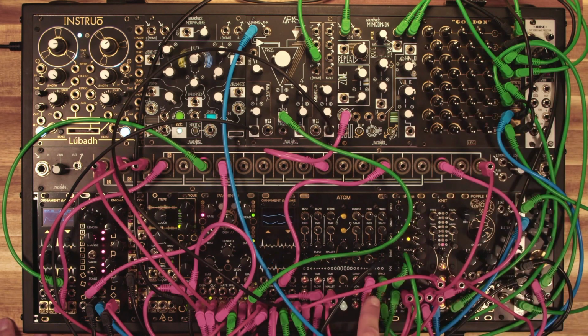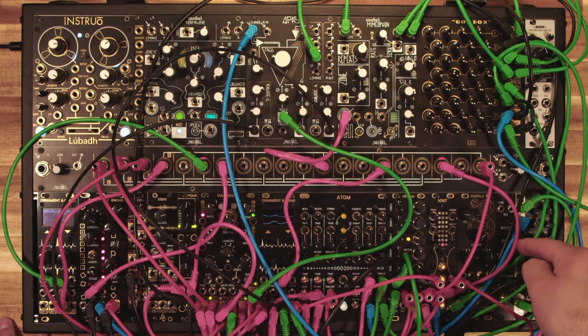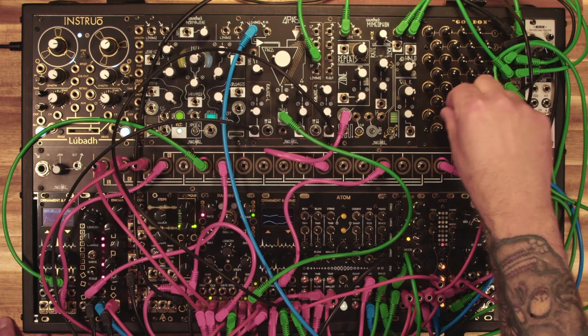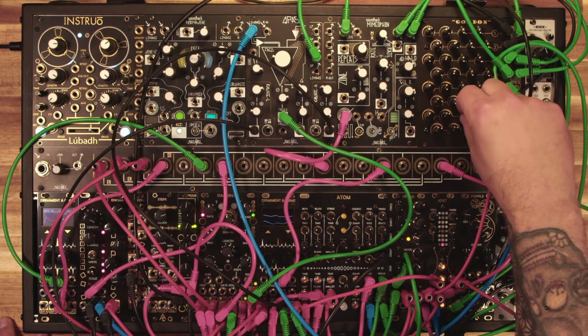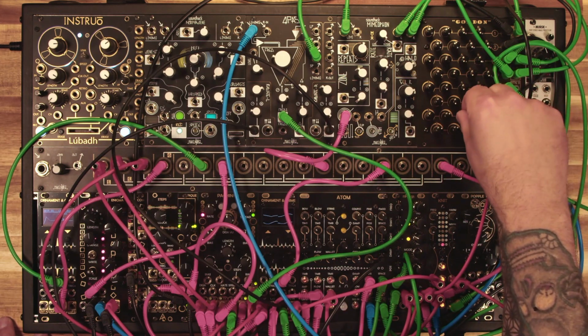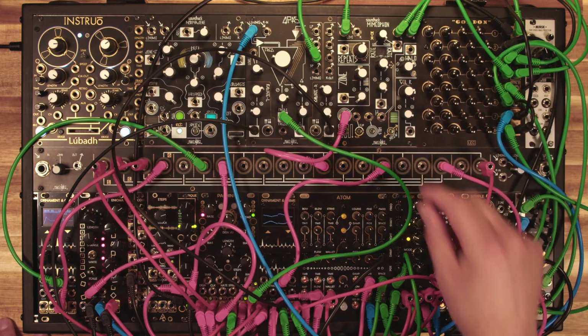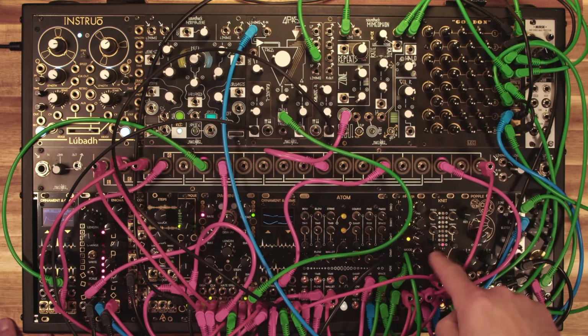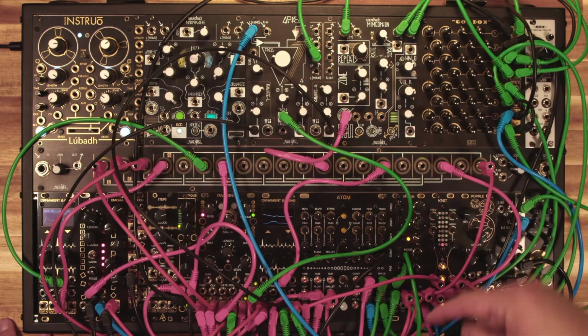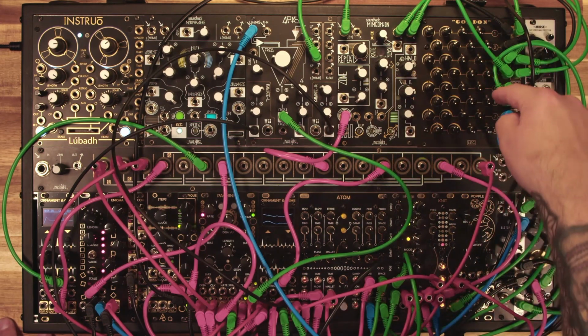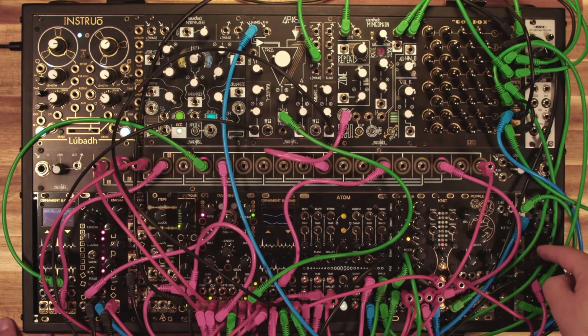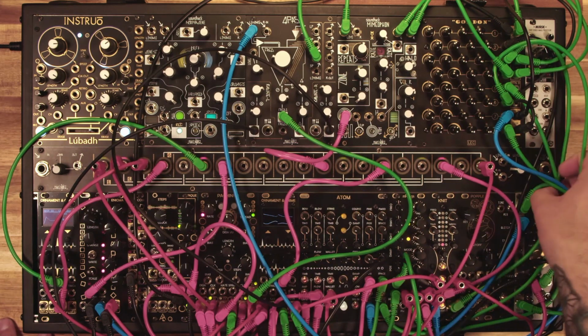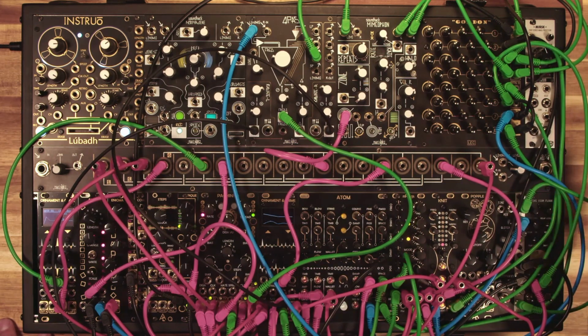I've got one side of Atom running into the 2 HP Freeze, so that's giving it some glitchy. And then I'll throw the non-glitchy one into the effect send, into the Mimeophone here for some delay and reverb. And then finally I've got the Rings going here, and I've got one channel going straight into the mixer and then one going into the Cutting Room Floor here, which is buried under a rat nest from Recovery Effects.